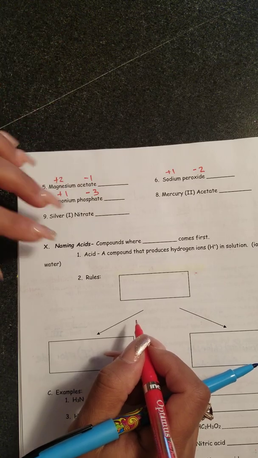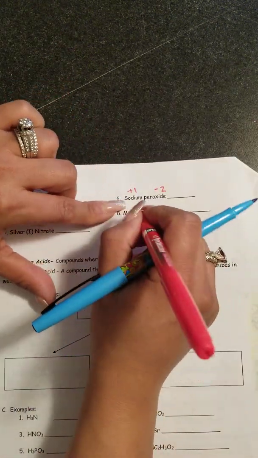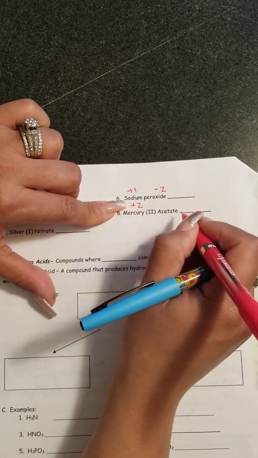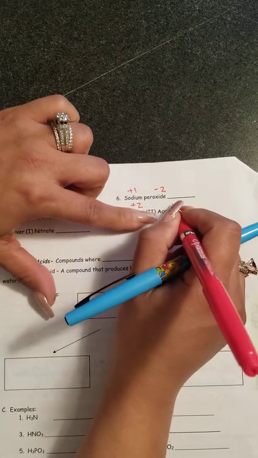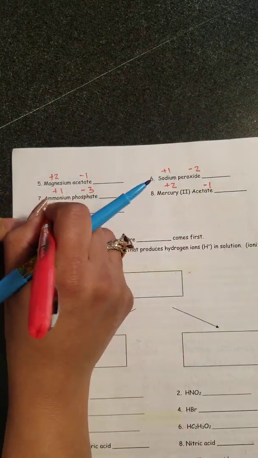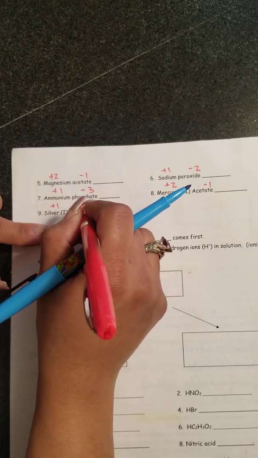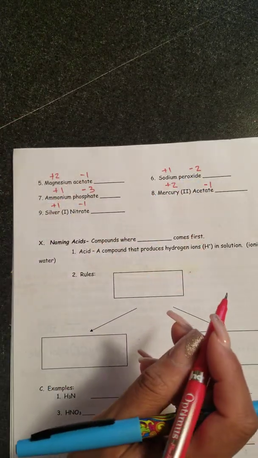That could happen. Mercury, which is, look at this, a Roman numeral, +2 charge. And acetate, which is a -1 charge. Silver, transition metal, +1 charge. Nitrate, which is going to be a -1 charge. So don't forget, we're going to crisscross.